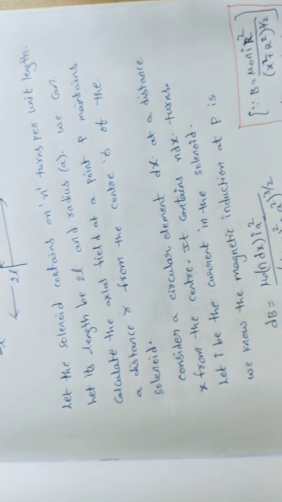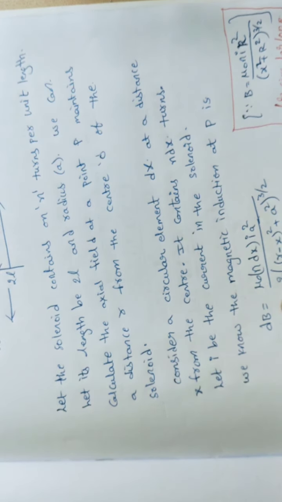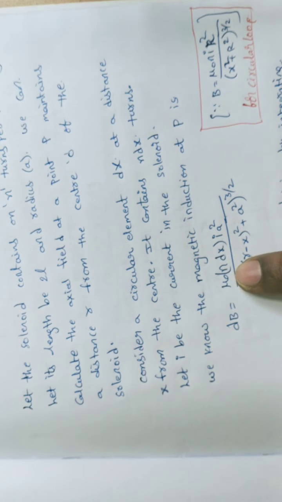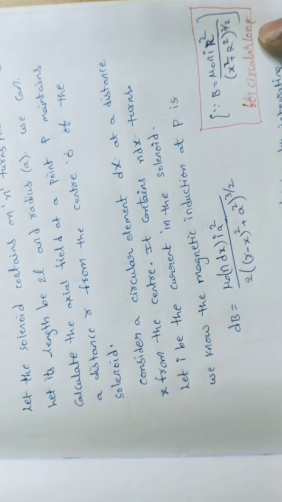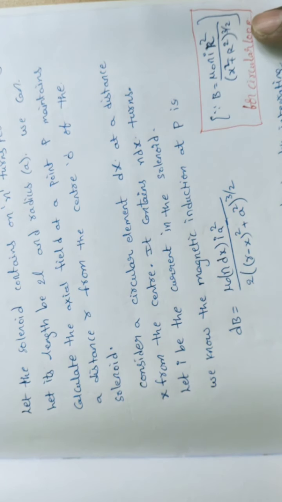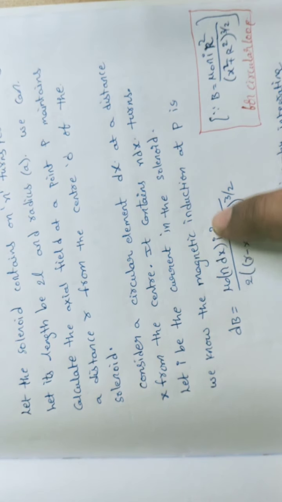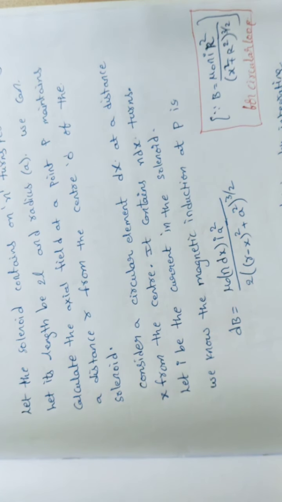We know students that circular coils are also present in the solenoid. So the magnetic induction at P is dB equals mu naught n dx I a square divided by 2 into (r minus x) whole square plus a square, whole power 3 by 2. This is from the known result for a circular loop, B equals mu naught n I r square divided by x square plus r square whole power 3 by 2. With the help of this formula we can write this. Is it clear, students? This is dB, a small amount of B.